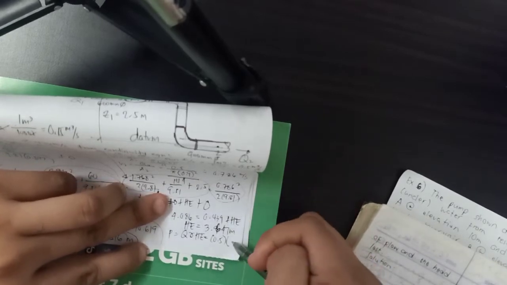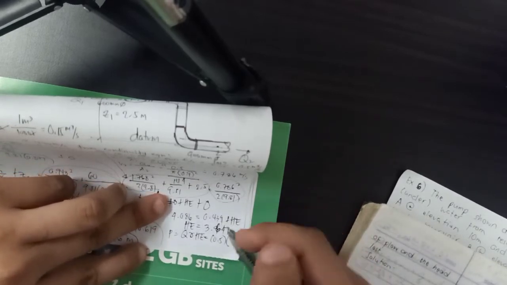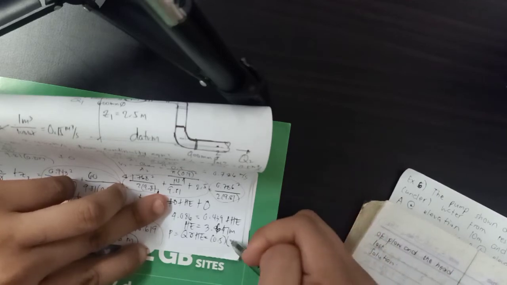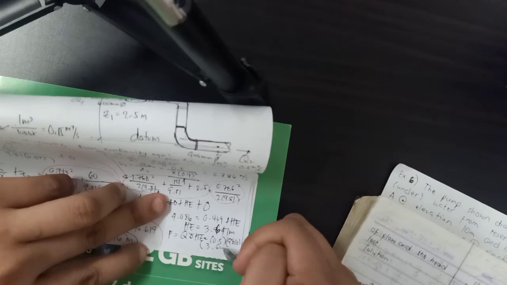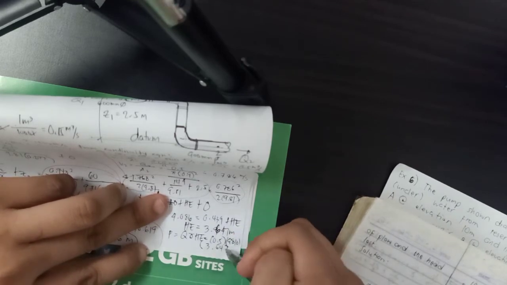Since we won't use kilo units, it is 9,810 times 3.647.